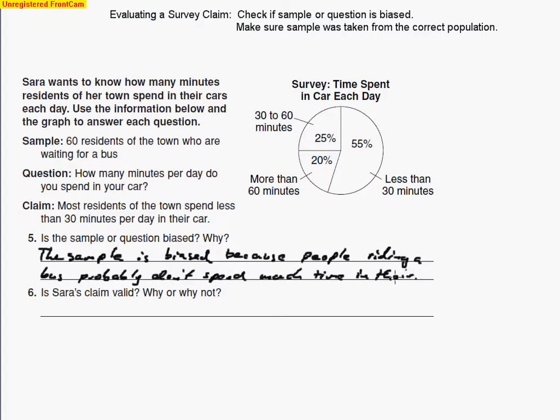And so the bus stop probably wasn't the best place to ask people.